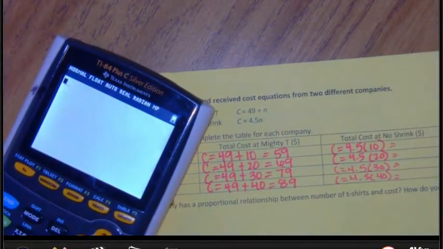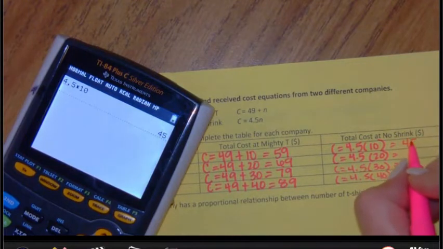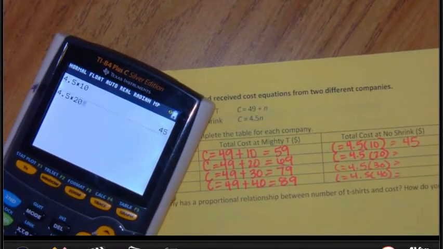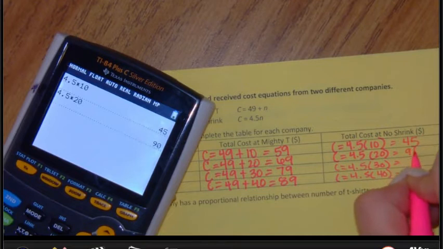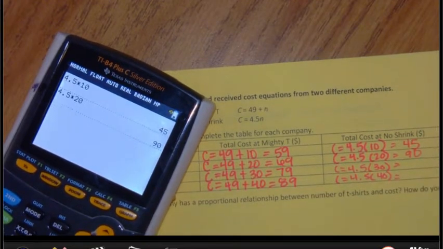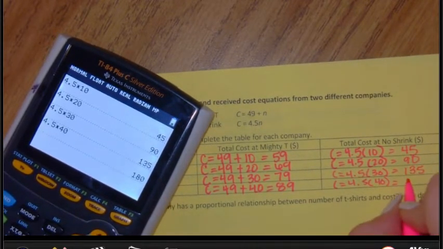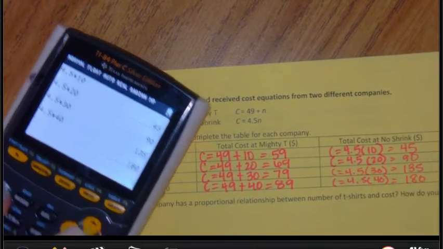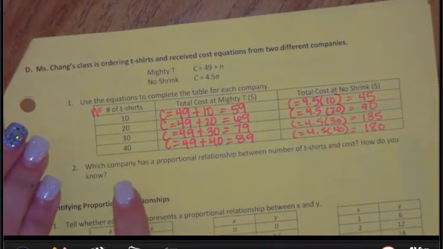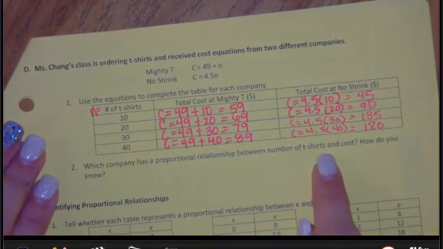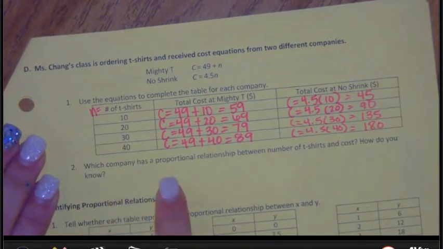So I'm going to do that. So 4.5 times 10, 45. 4.5 times 20, 90. 4.5 times 30, 135. 4.5 times 40, $180. So which company has a proportional relationship between the number of shirts and cost, and how do you know?